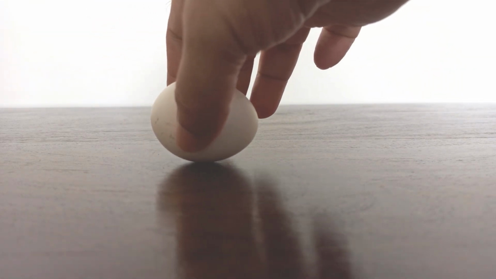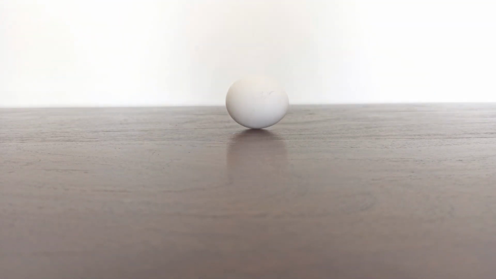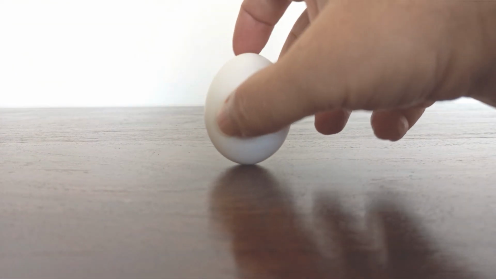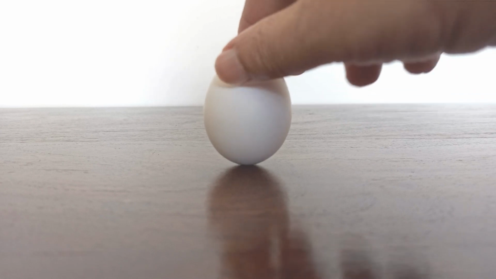This is a boiled egg. When we leave it on the table, it prefers to stay in lying down position. Even if we make it stand up, when we leave, it goes back to lying down position.